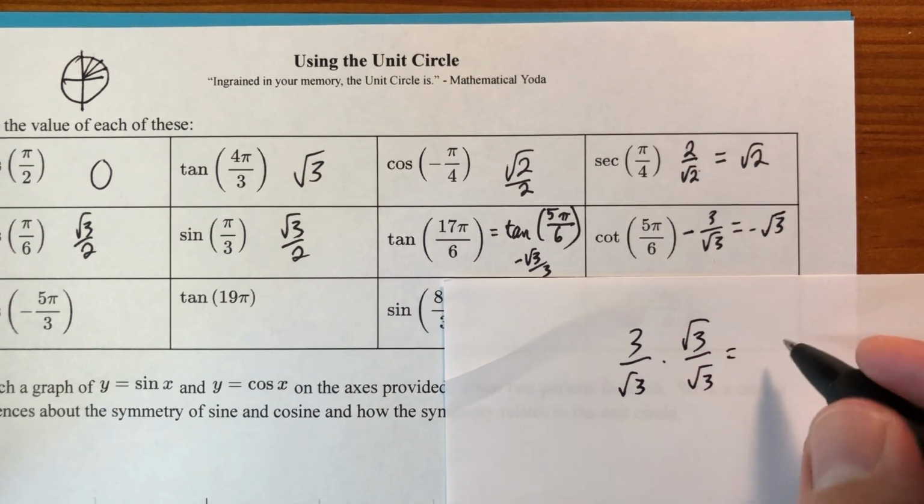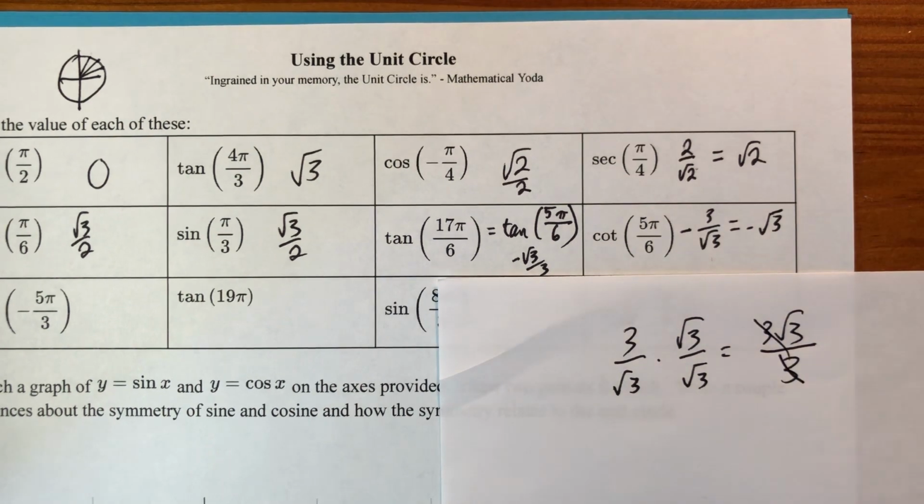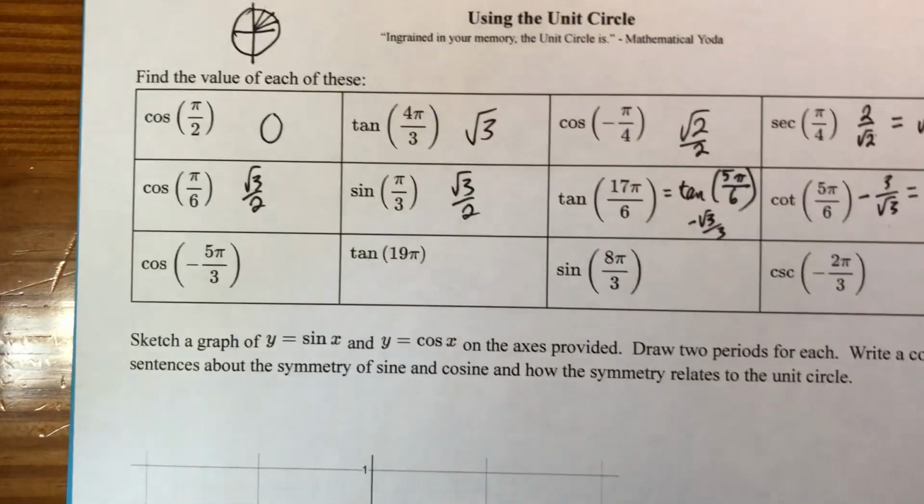Let's multiply by the square root of 3 over the square root of 3. Here's another way of doing it. And we'd have 3 square root of 3 over 3. They'd cancel. That's how we do it. It's one of the many ways. All right, 4 more problems in this section.